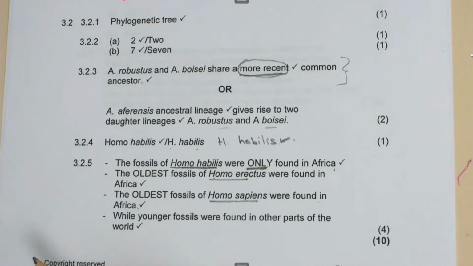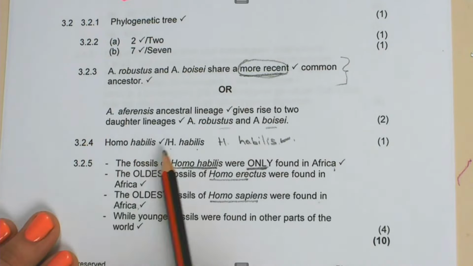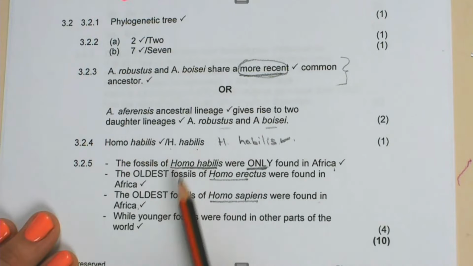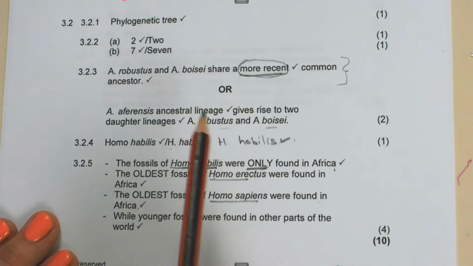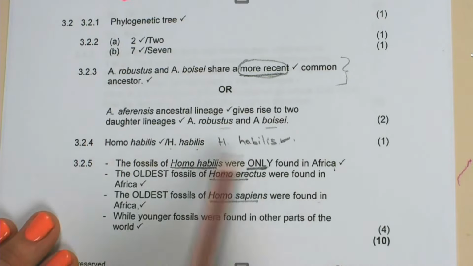Not the whole out of Africa hypothesis. So the question may be, what must you do if the learner starts with Ardipithecus is only found in Africa and then Australopithecus? You read through it, and that is not applicable to the answer. You cross it, and then you start marking here.